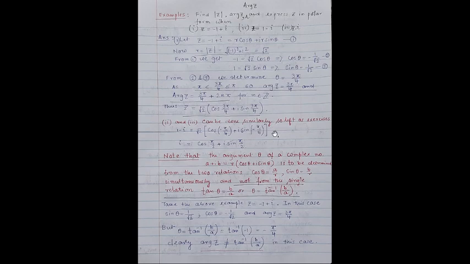Now, the most common mistake that you are tempted to make is in calculating theta. See, how were we calculating theta? We had two equations. We compare the real part and the imaginary part: r cos theta is a, r sin theta is b, and we get cos theta as a by r and sin theta as b by r. So we had to solve these two equations to find the value of theta which satisfies cos theta equals a by r and sin theta equals b by r simultaneously.